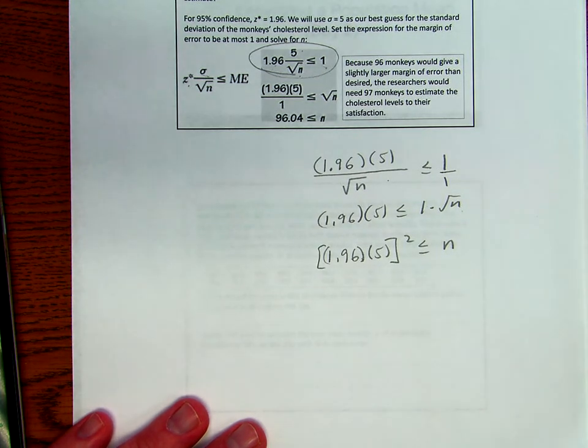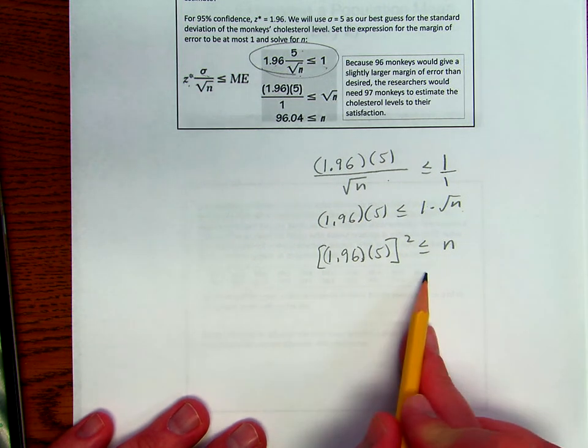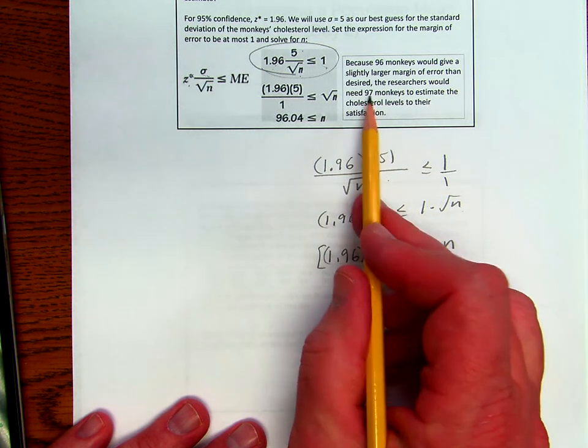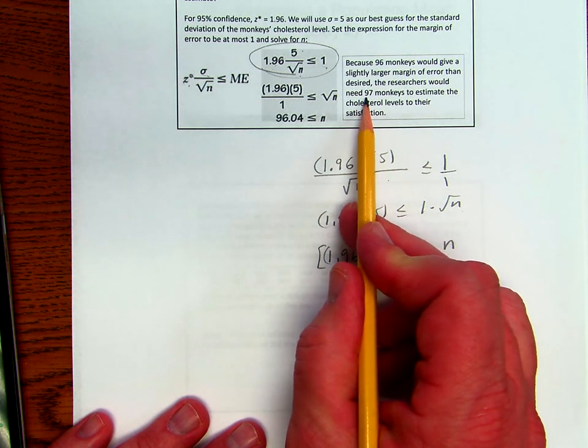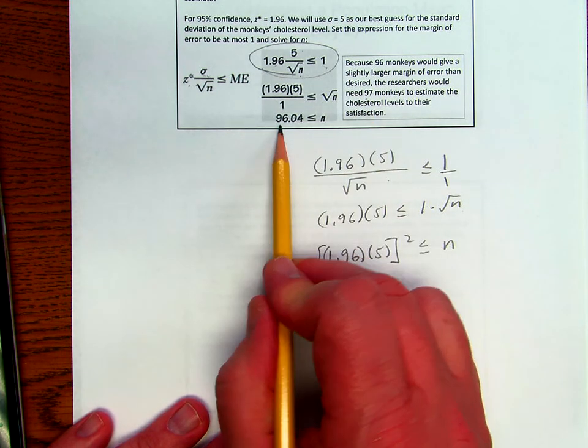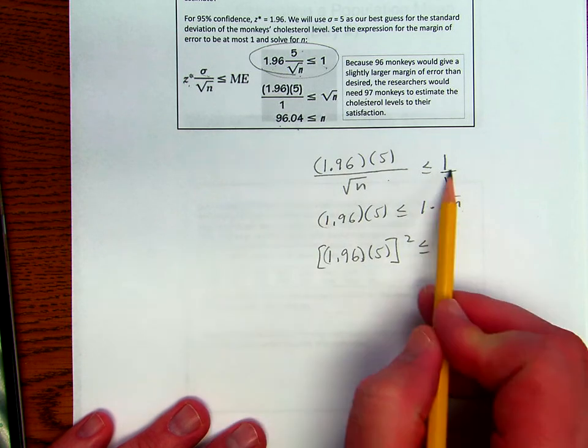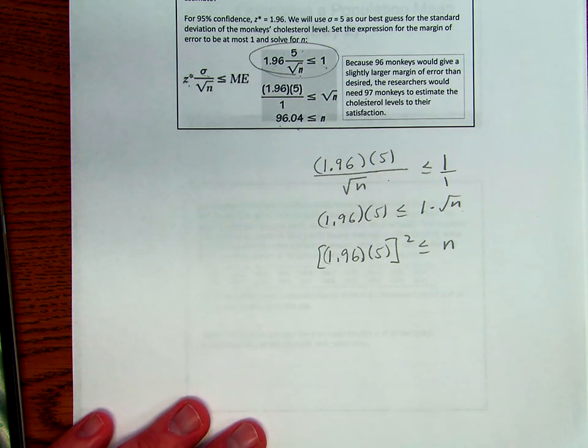Just type that in a calculator, similar to what we did last section. Avoid any intermediate rounding. Get to this stage right here, type that in a calculator all at once. This is always going to round up. You always want to be conservative when it comes to sample size. 96 monkeys is not going to be enough. You need the 97th monkey in order to hit that margin of error of 1.